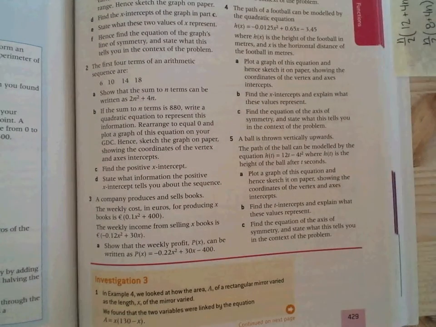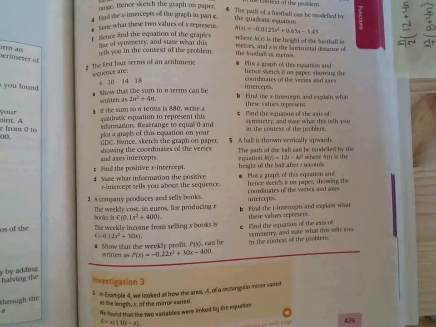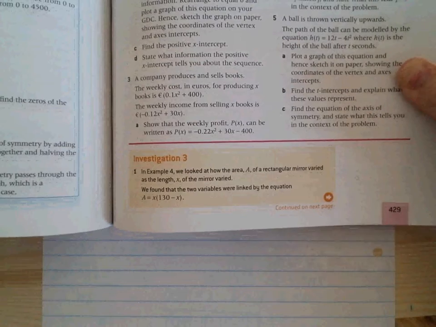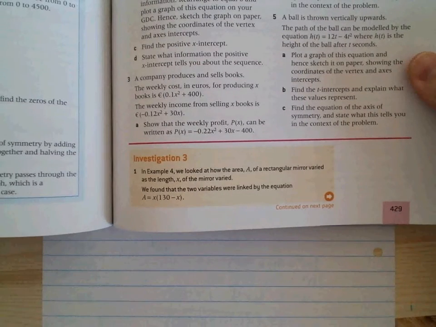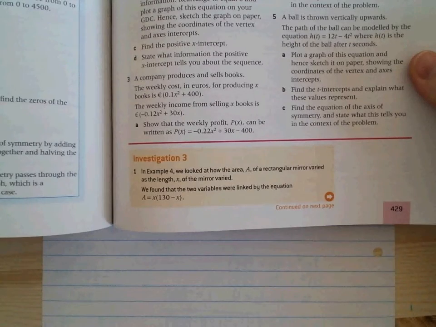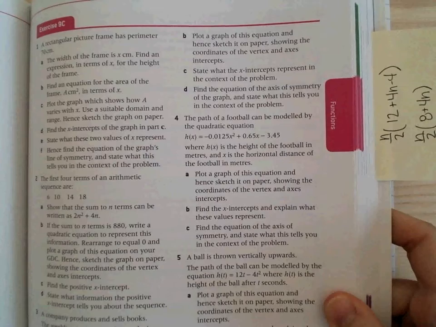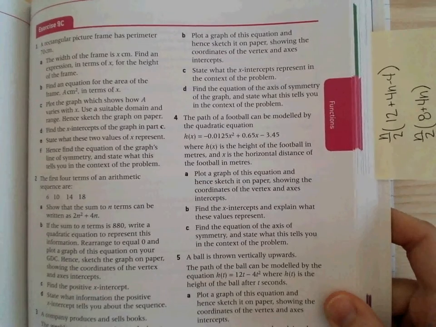I'm working out from exercise 9C, question number 3. We are given information about a company, the weekly cost, the weekly income. We need to show that the weekly profit fits this equation. We need to then plot a graph of it and sketch it on paper showing the vertex and axes intercepts.